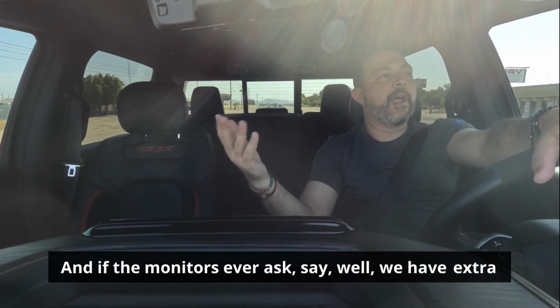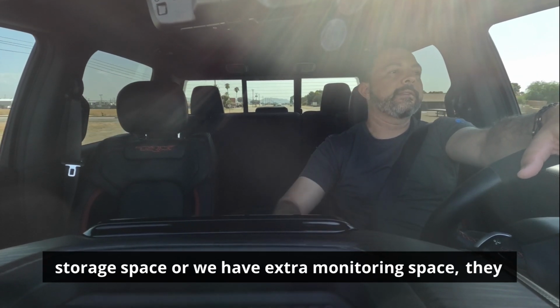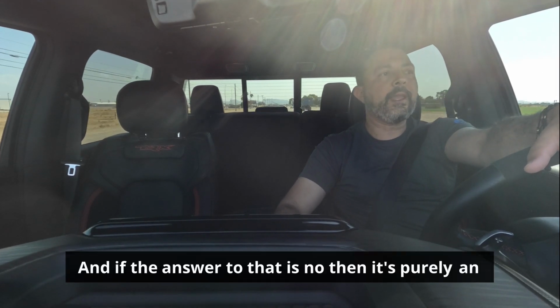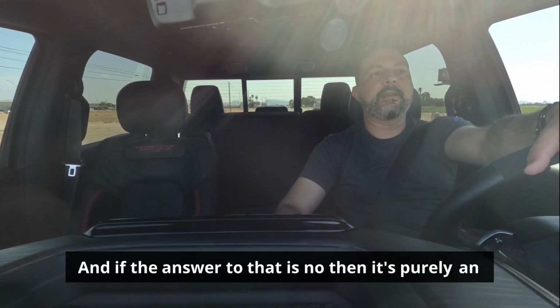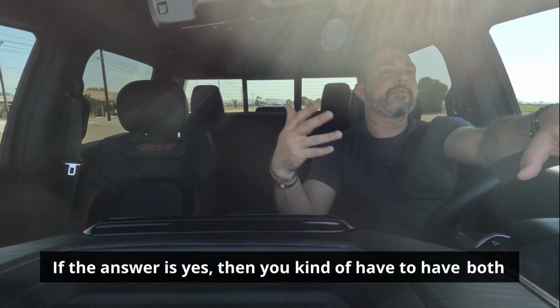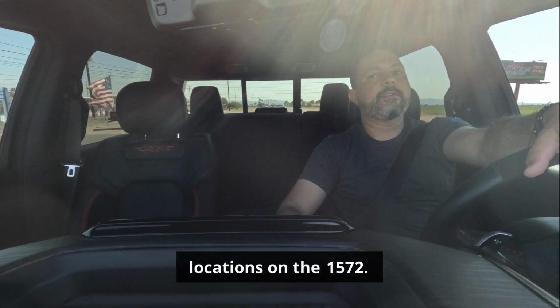And if the monitors ever ask, say, well, we have extra storage space or we have extra monitoring space, they typically ask questions like, will patients be seen there? And if the answer to that is no, then it's purely an administrative decision. If the answer is yes, then you kind of have to have both locations on the 1572.